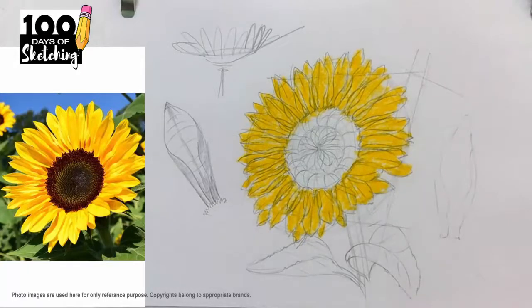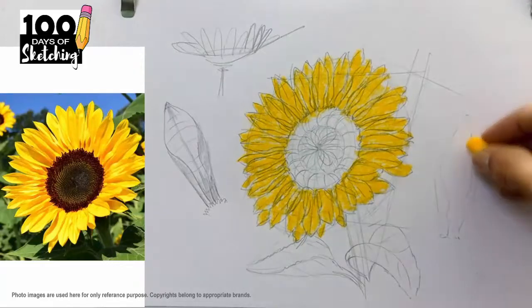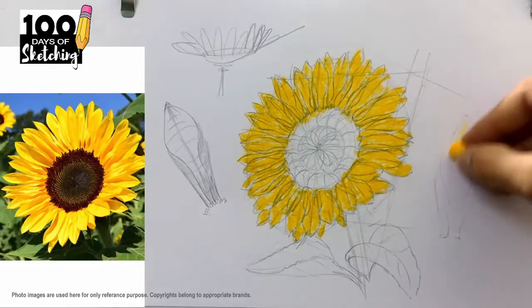So if this is your petal, you can just lighten up these outlines and you can start with the lighter shade. You can see the lighter shade here.